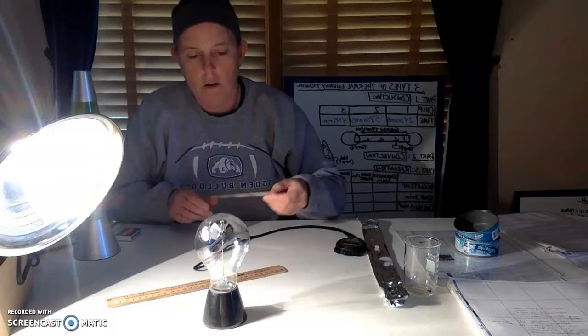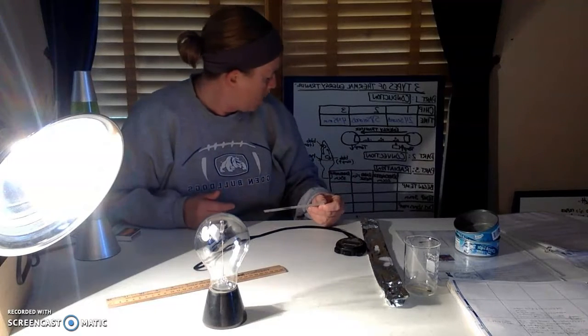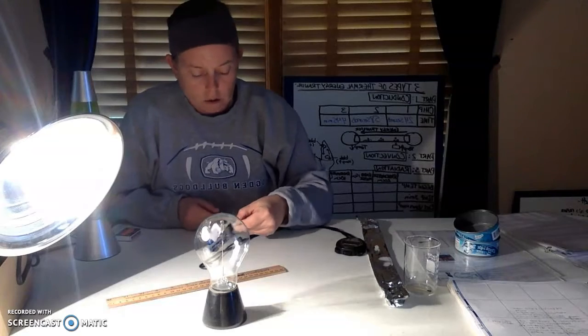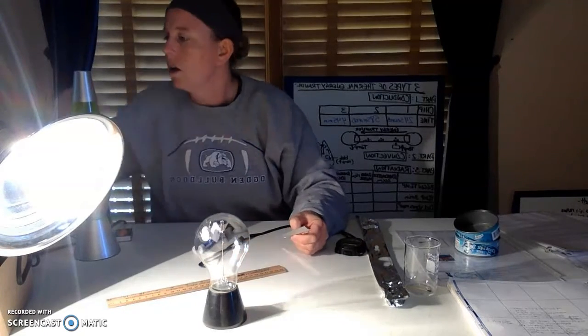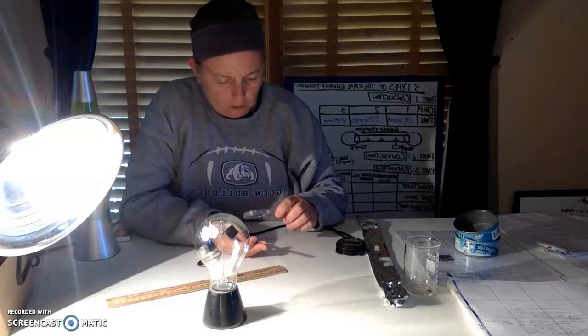All right, it looks like we have a really good speed going here. So I need a beginning temperature at, okay. So our beginning temperature we're going to do, this is science, so we're going to take this in centimeters.